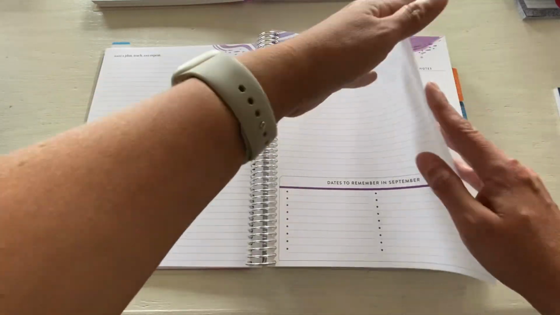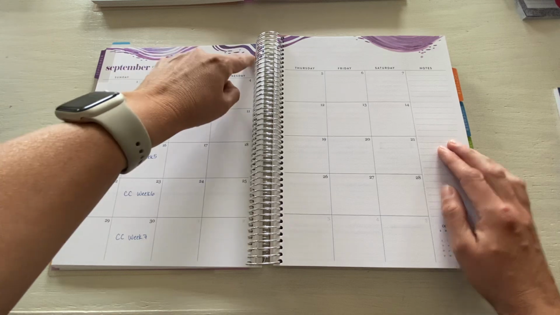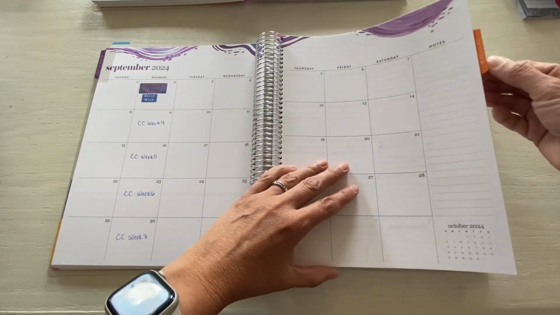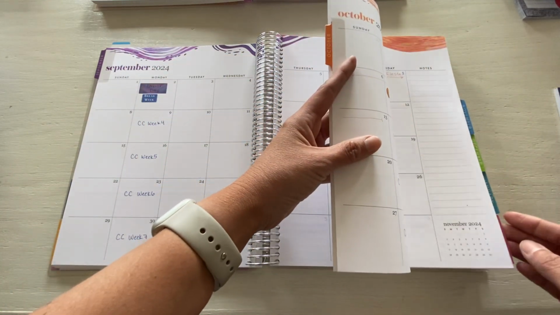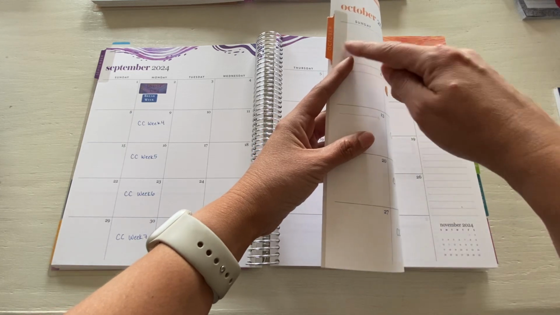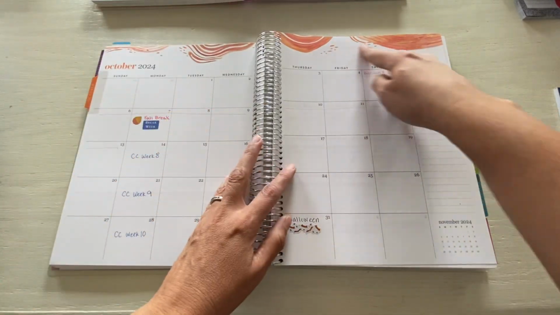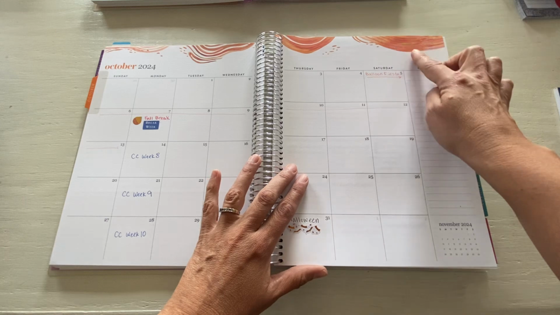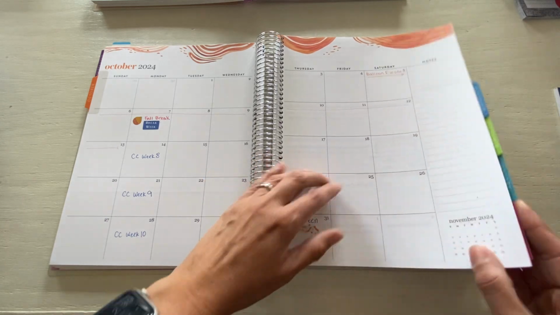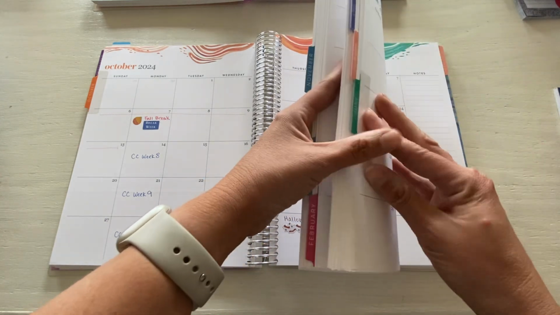The different months have different color themes to them, and Erin Condren keeps that consistent between all of their stuff. So October always has this orangey color, pumpkin orange, and it's always that same pumpkin orange, which makes it nice to coordinate because everything will match.